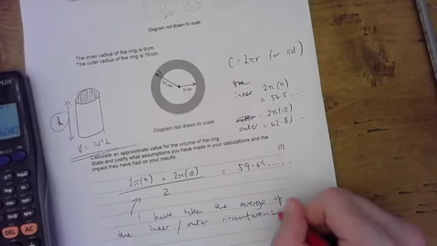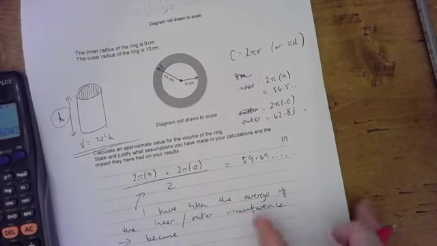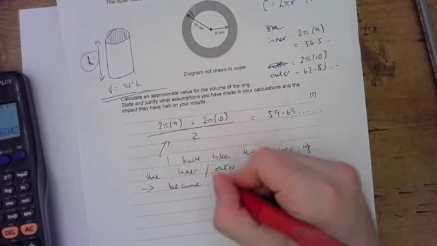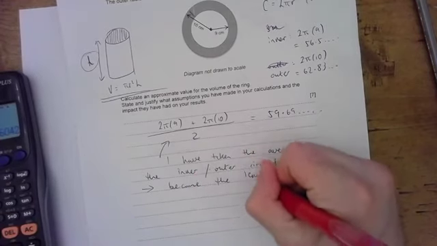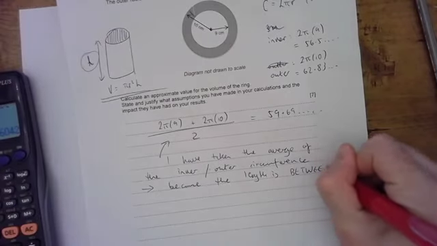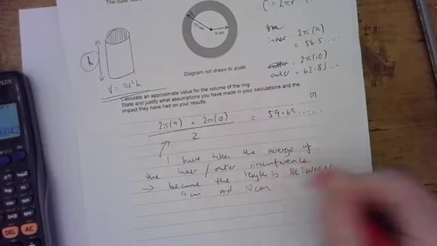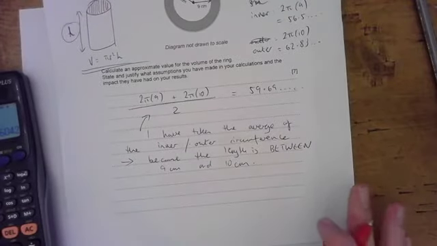Why have I done that? I need to say why I've done that. So the reason why is because the length is between 9 centimetres and 10 centimetres. Okay, so something along those sort of lines.